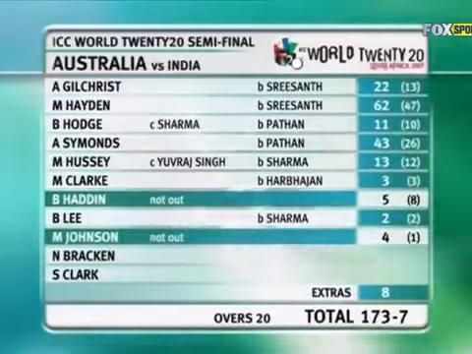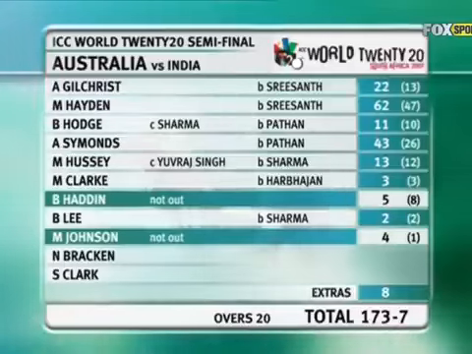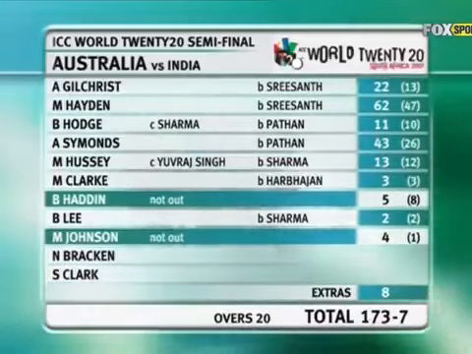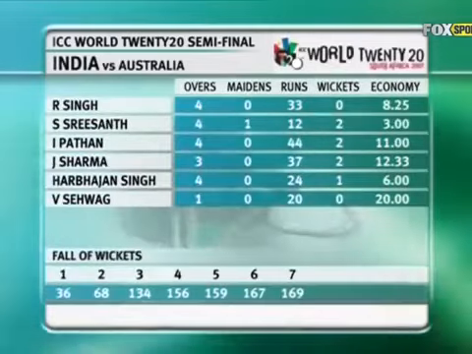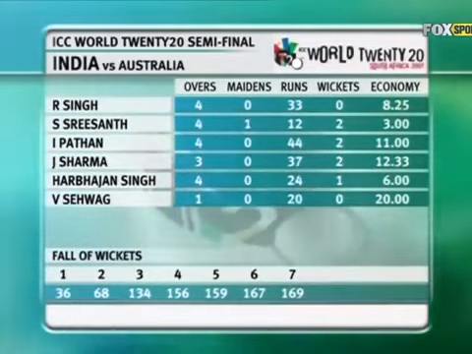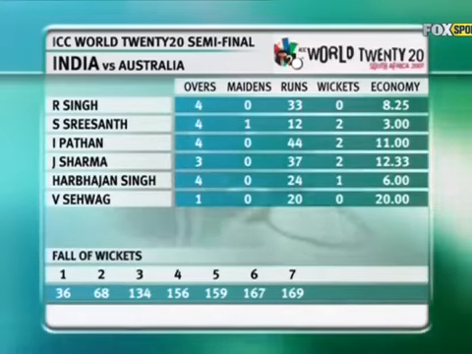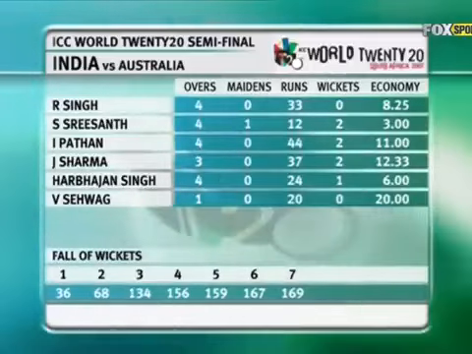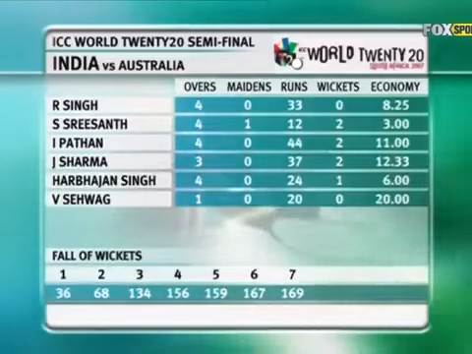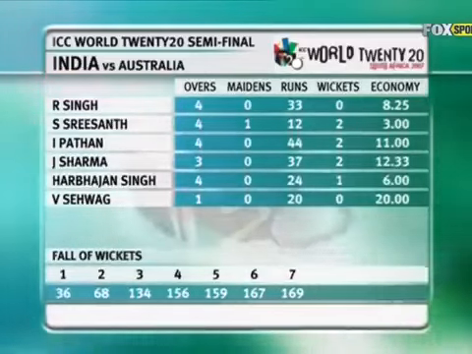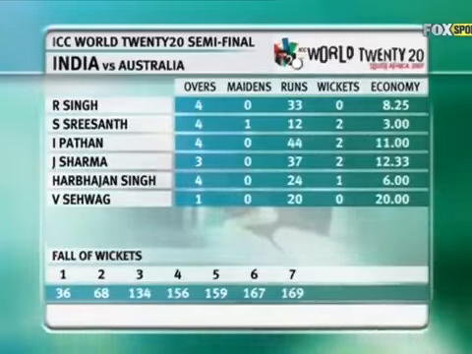Australia falling 15 runs short, 173 for 7, with Matthew Hayden 62 and Andrew Symonds 43. But really their top order did not come to terms with the Indian bowling attack, and India's bowlers, the wickets were certainly shared around. RP Singh, 4 overs, none for 33. Sreesanth, excellent figures from him, 4 overs, 2 for 12. Irfan Pathan, a little on the expensive side, but he took 2 for 44 in his 4 overs. Joginder Sharma, 3 overs, 2 for 37. Harbhajan Singh, 4 overs of his off-spin, 1 for 24. And Virender Sehwag, that was an expensive over, 1 over, none for 20.